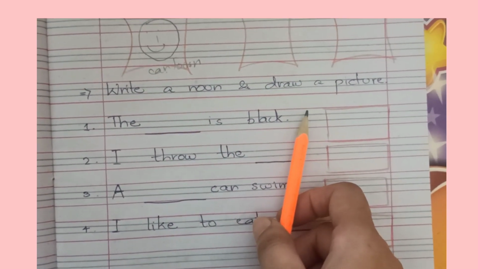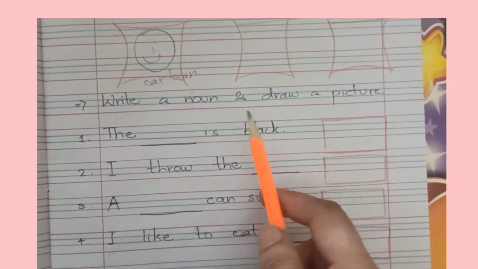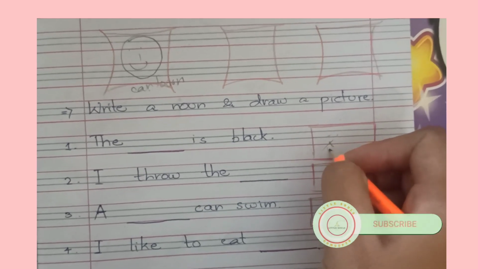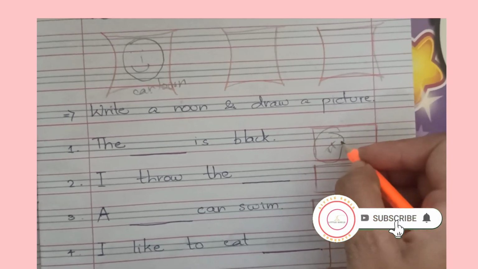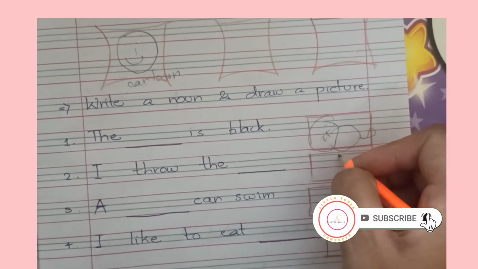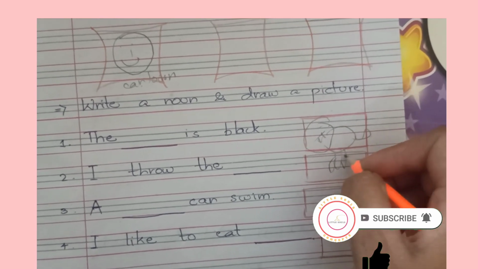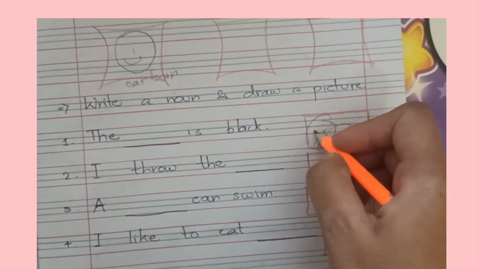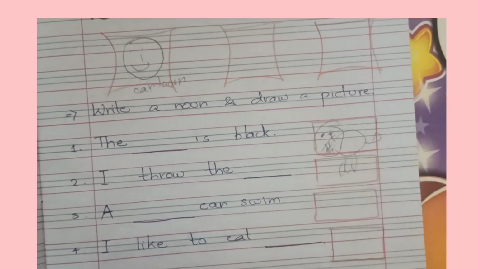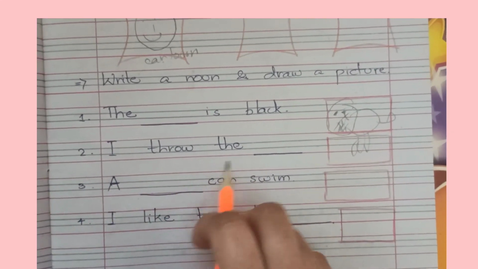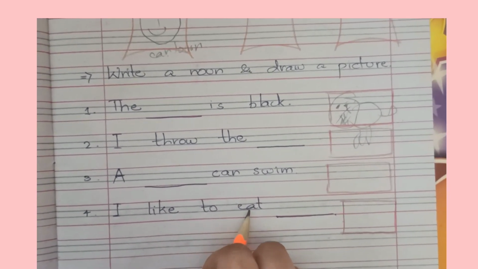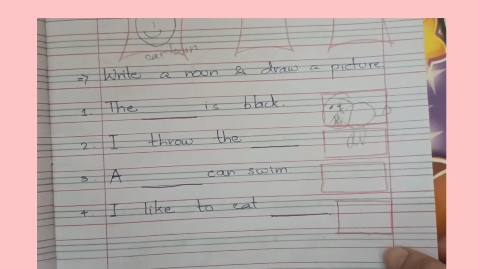Here is another activity which you can give to your child or student: write a noun and draw a picture. For example, the cat is black. Ask them to draw a cat over it. My drawing is not so good, so your child or student would be good at drawing. Okay. I throw the ball, a fish or a duck can swim. I like to eat banana.